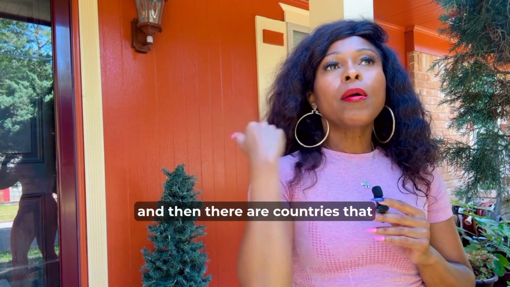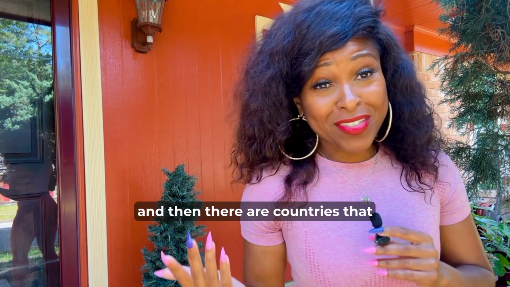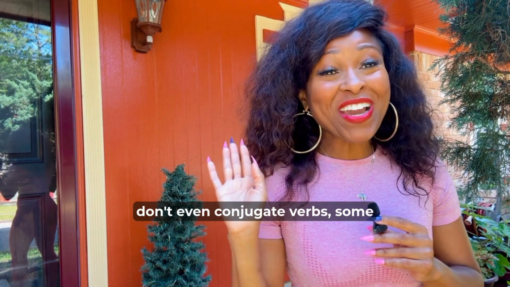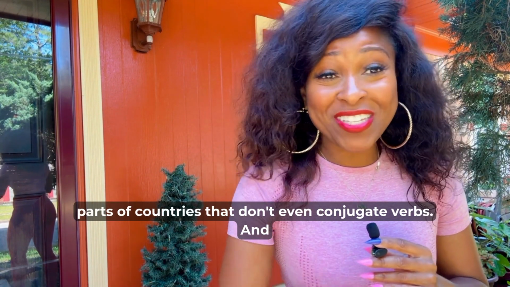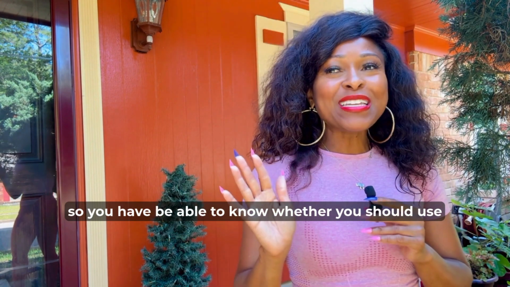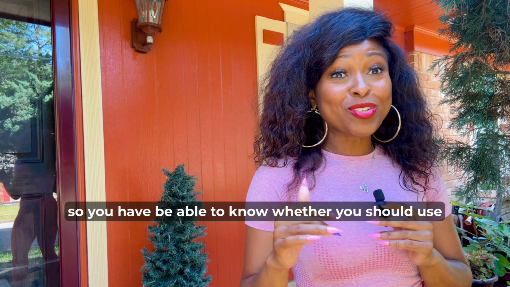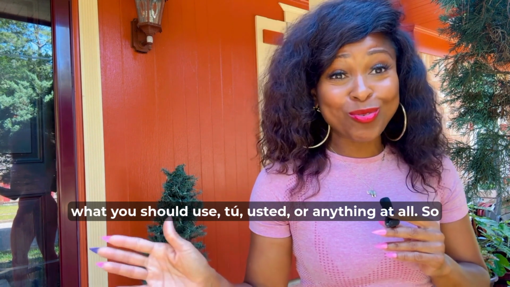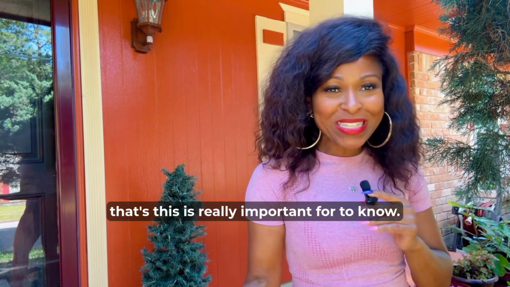And then there are some countries, or some parts of some countries, that don't even conjugate verbs. And so you have to be able to know what you should use: tú, usted, or anything at all. So that's why this is really important for you to know.